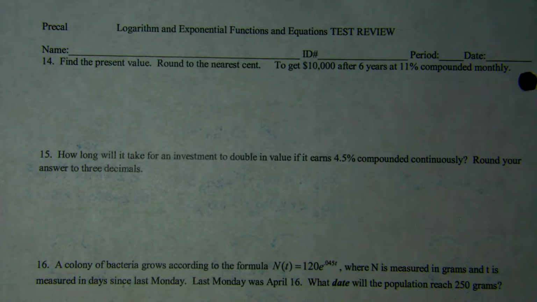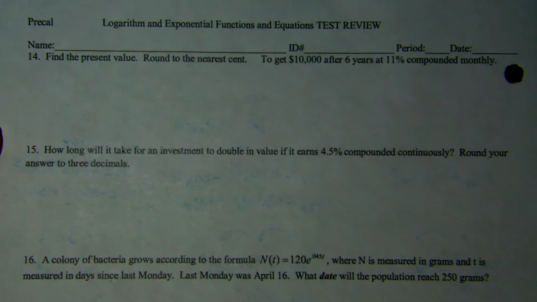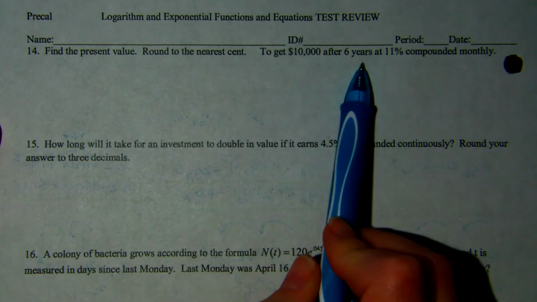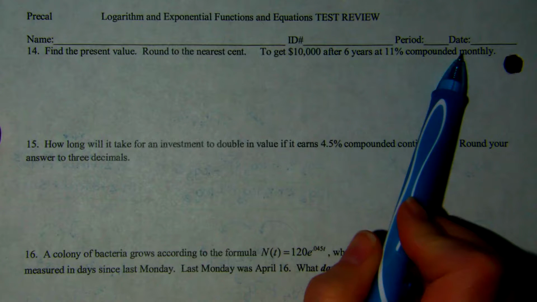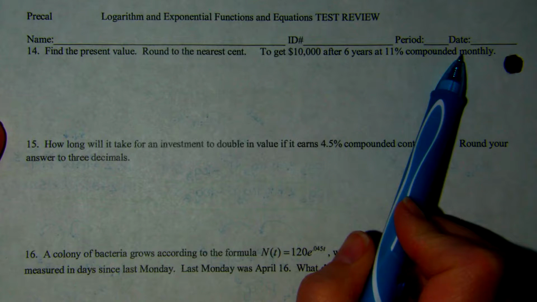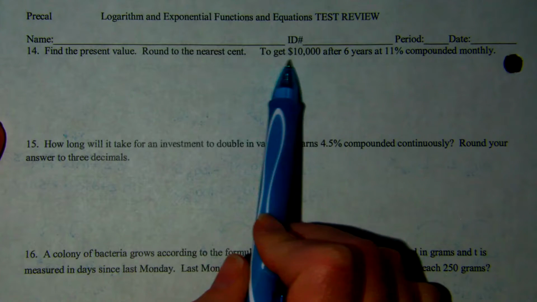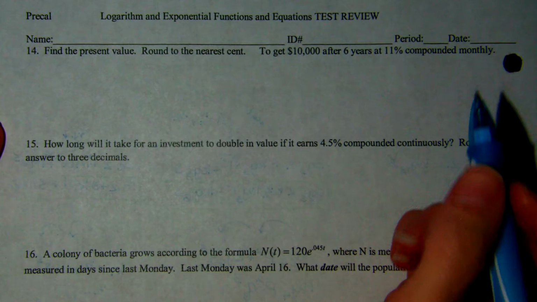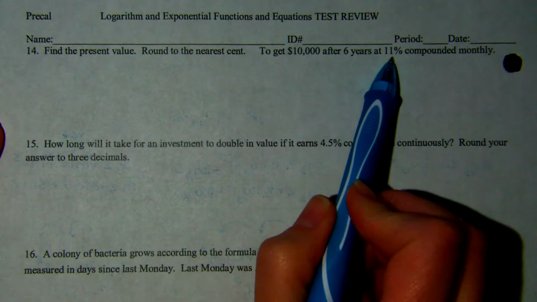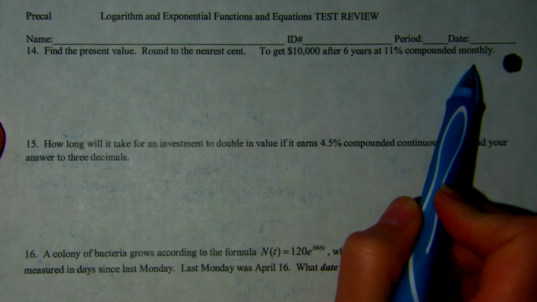Number 14 says find the present value and round to the nearest cent to get $10,000 after 6 years at 11% compounded monthly. So we want $10,000 after 6 years at 11% interest compounded monthly.